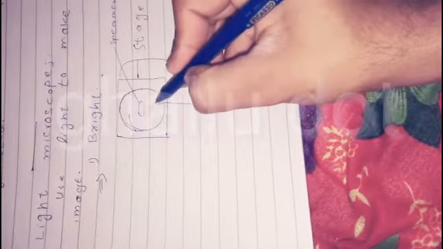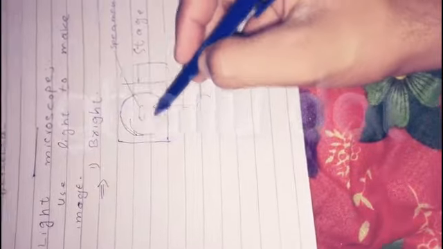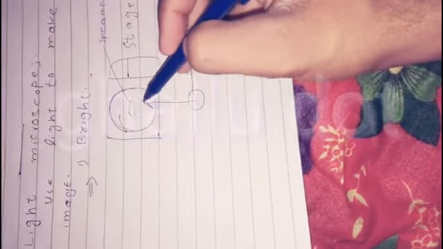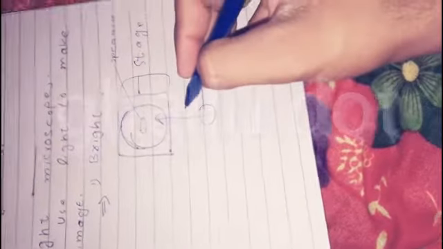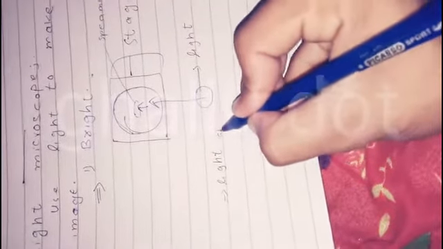The object placed on the stage will absorb the light, and the image formed will be dark.